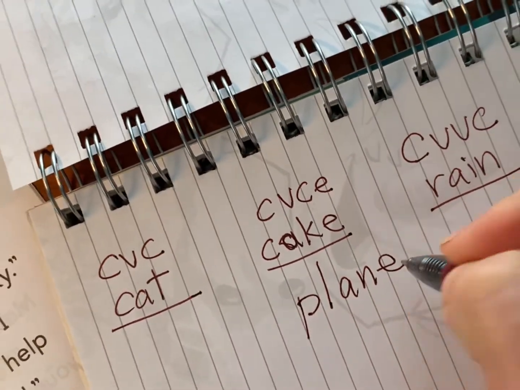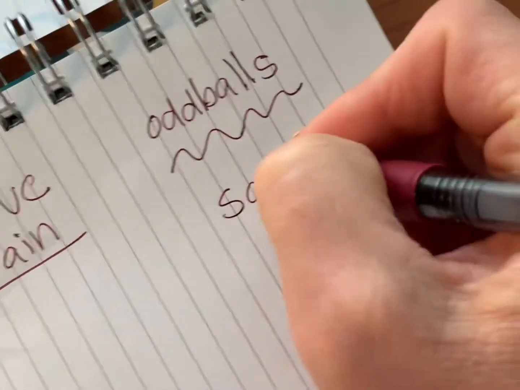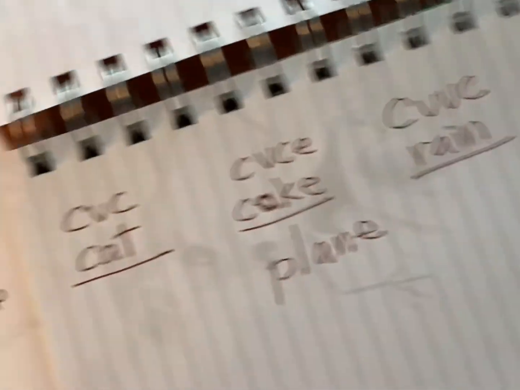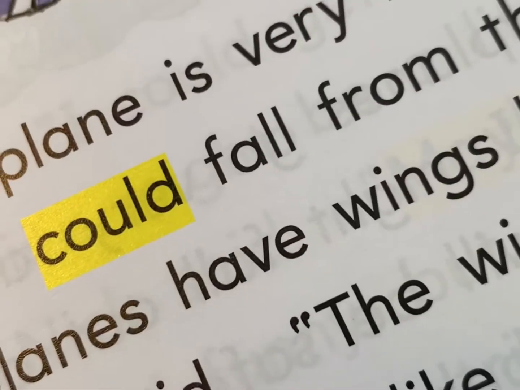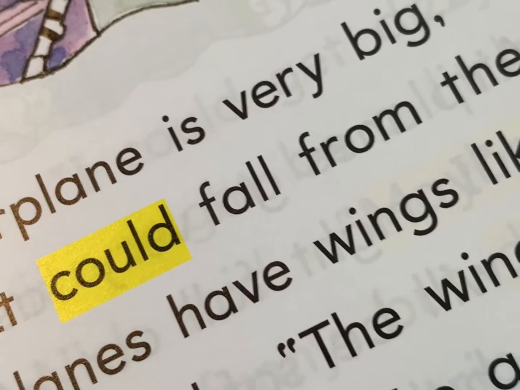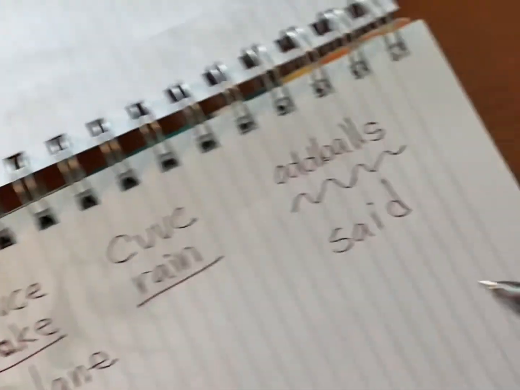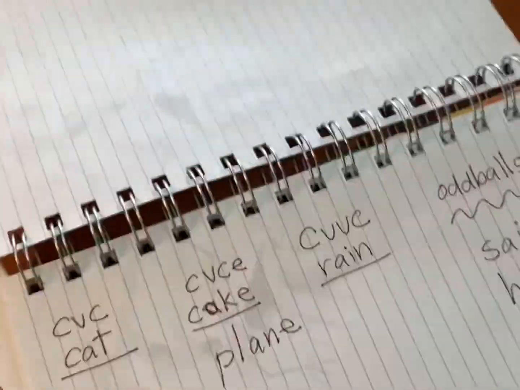And they would find as many words as they can on each page. Here I see said. So that goes in the oddball pile. I also see the word have, which looks like CVCe, but it doesn't say have with a long A, it says have. So the students hopefully will recognize that that goes in the oddball pile.